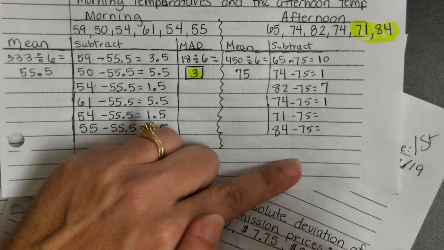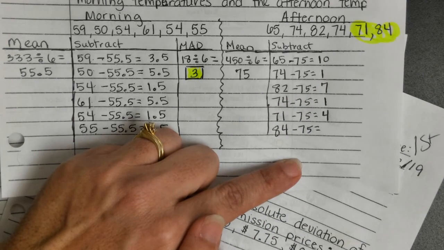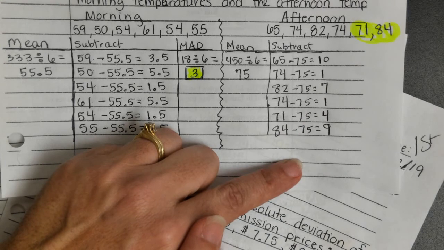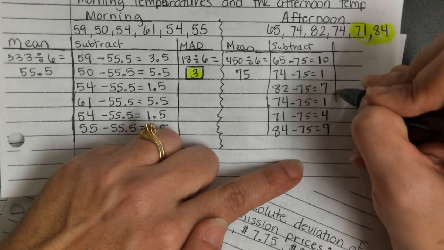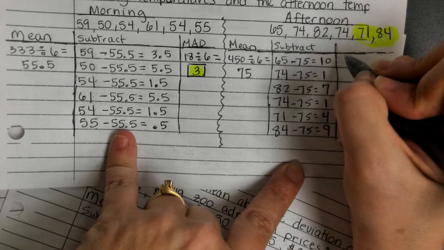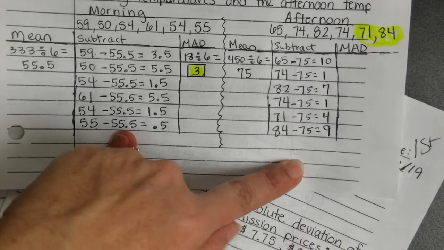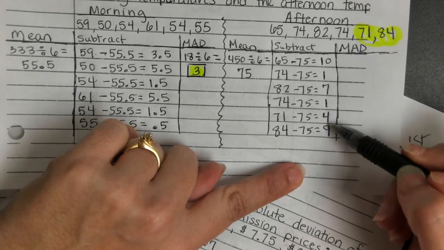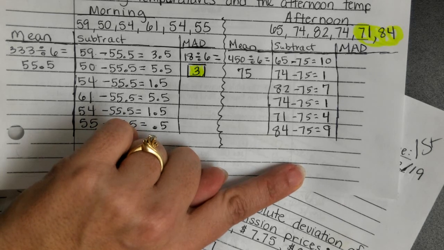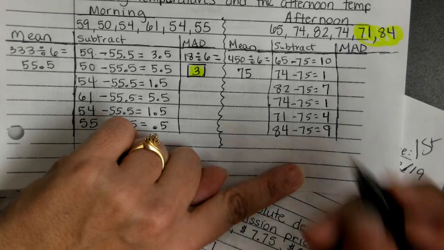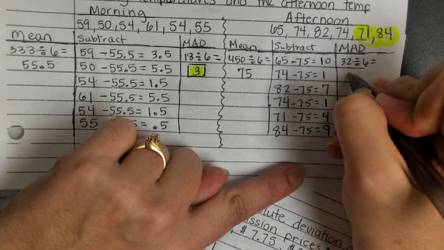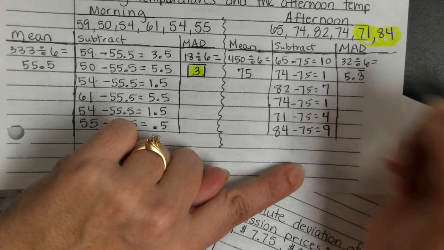Some of you haven't picked up your calculator yet. Okay. Now the last step is to find the MAD, meaning the mean of those numbers. We're going to add up all these little numbers and find the mean of them. Add them up and divide by however many numbers there are. Which is 5.3 repeating.